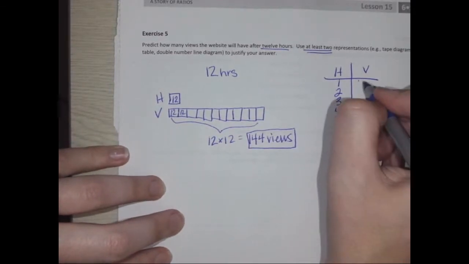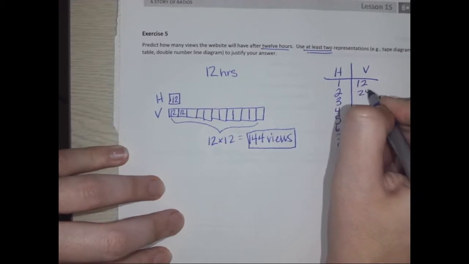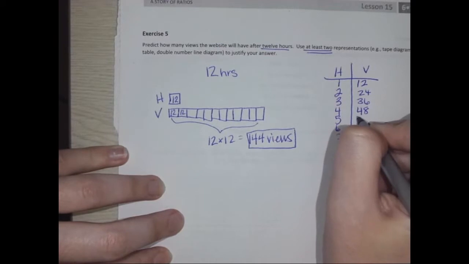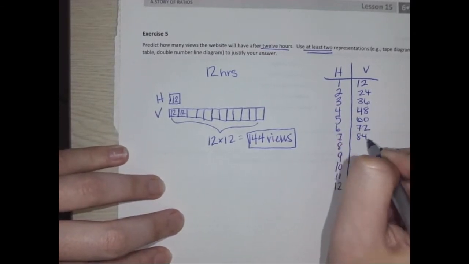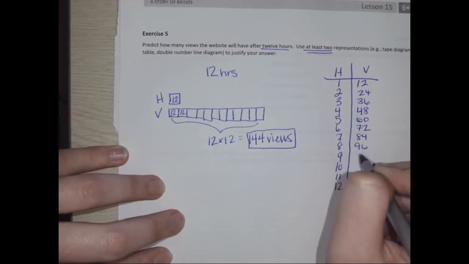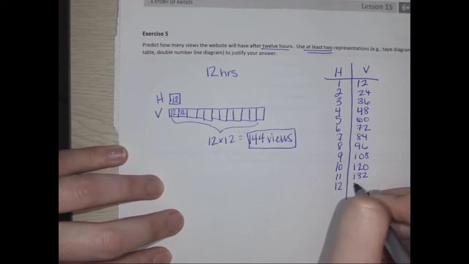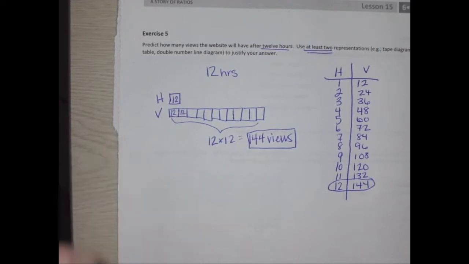Tell me what goes here when I point to it. 12, 24, 36, 48, 60, 72, 84, 96, 108, 120, 132, 144. And we found it again.